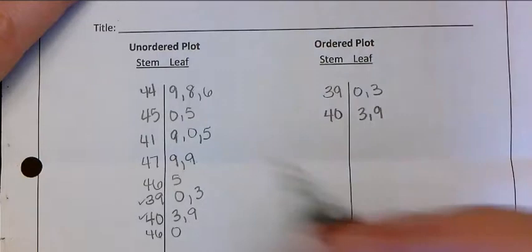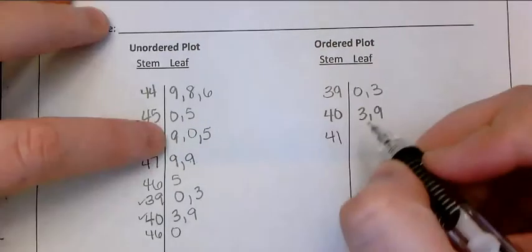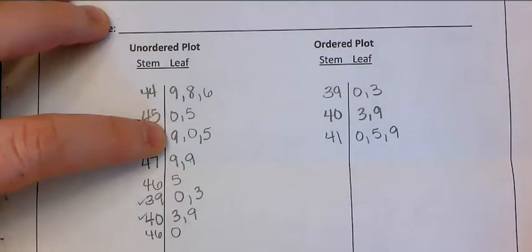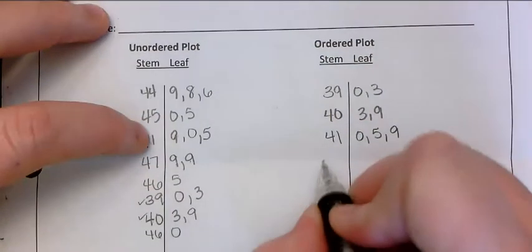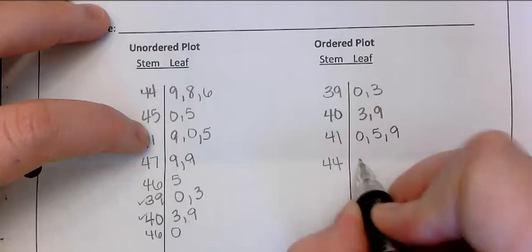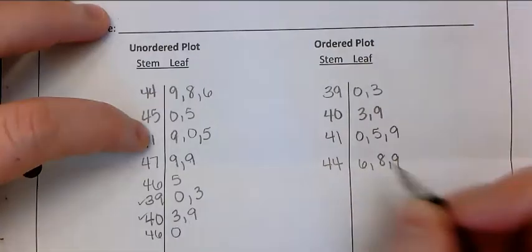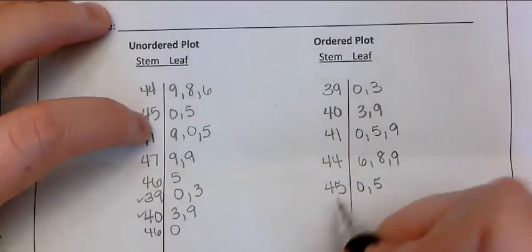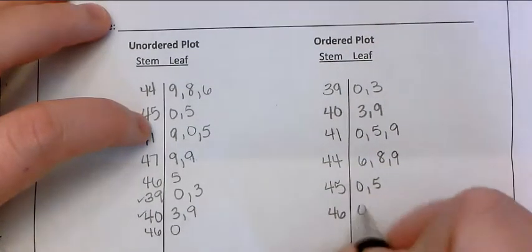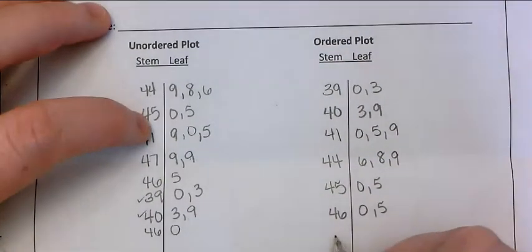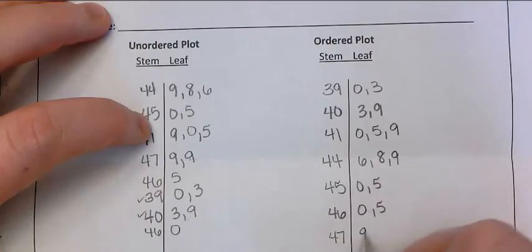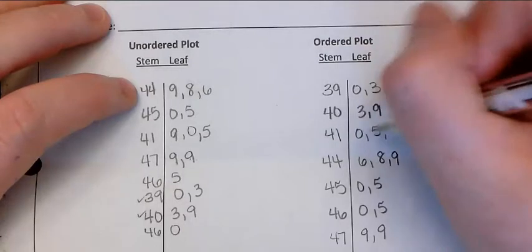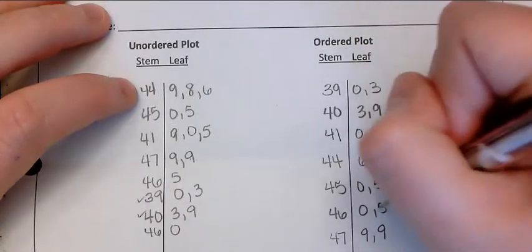What I'm going to do now is the 41. So 41, I can't start with a 9, so I'm going to start with 0, 5, 9 because it is organized. Next I'm going to have 44, 6, 8, 9, 45, 0, 5, 46, 0, 5, and then 47, 9, 9. I'm going to count these again, make sure I got 16. 1, 2, 3, 4, 5, 6, 7, 8, 9, 10, 11, 12, 13, 14, 15, 16.